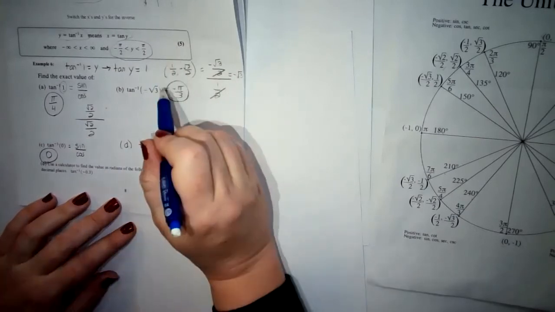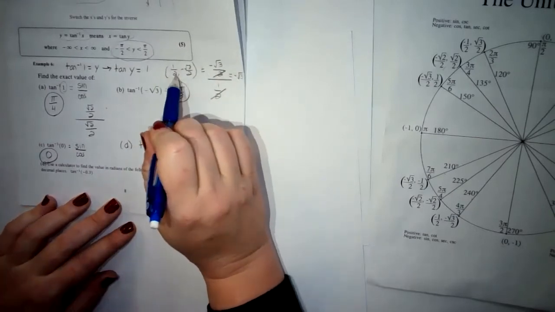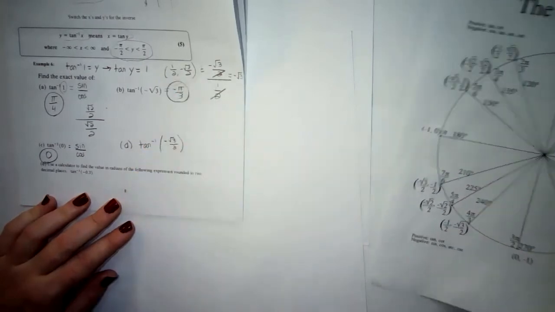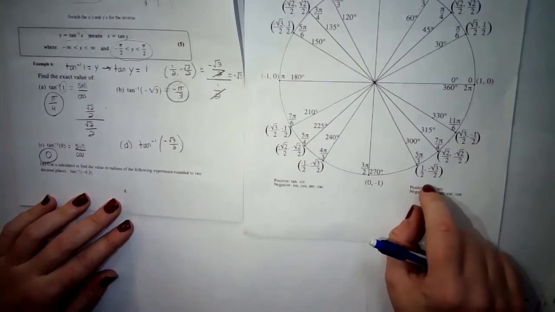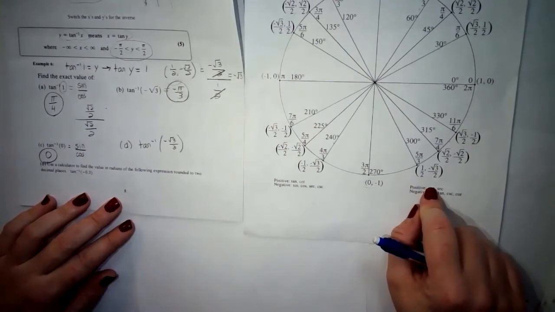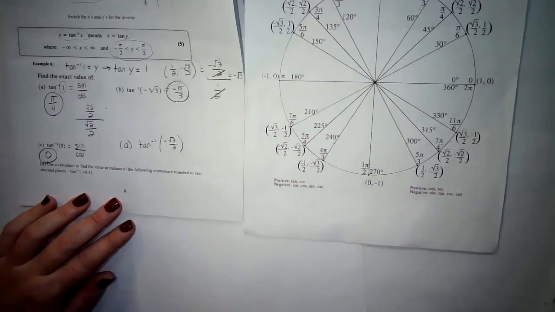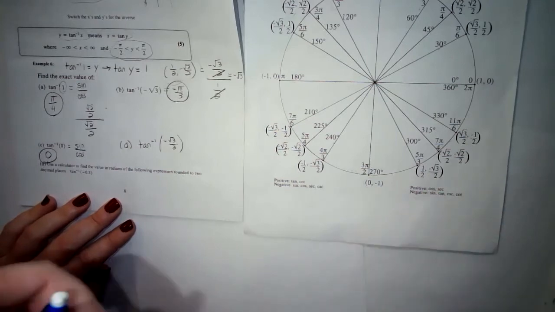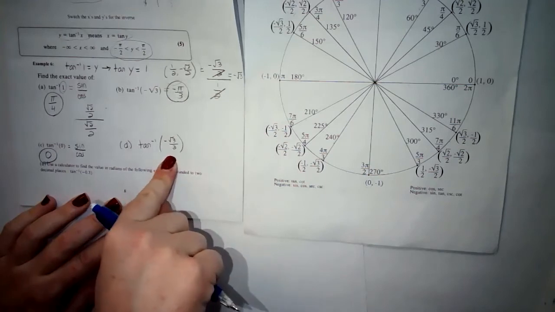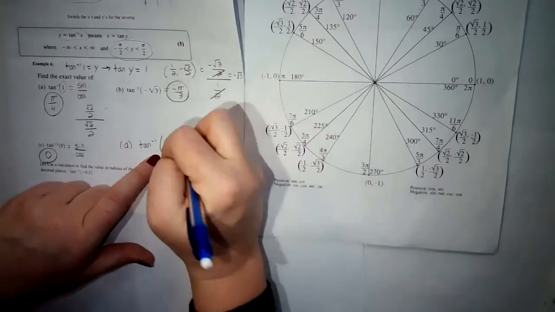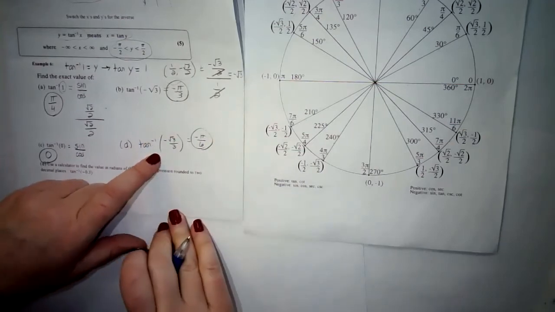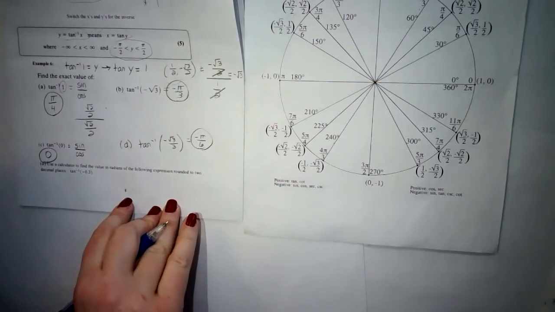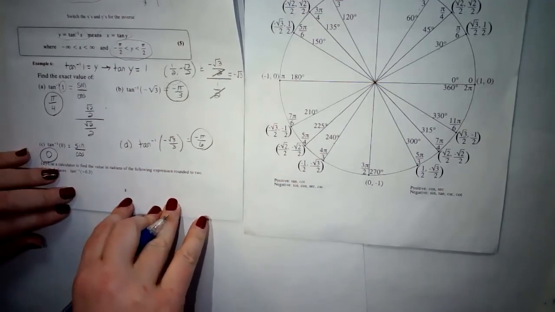Okay, so this point with 1/2 comma negative root of 3 corresponds with negative pi over 3. And that's the answer to my inverse. Now, if they're the opposite, this guy is actually going to be negative pi over 6. How do I know that? Because I've done a million of these. So you're going to know that too.